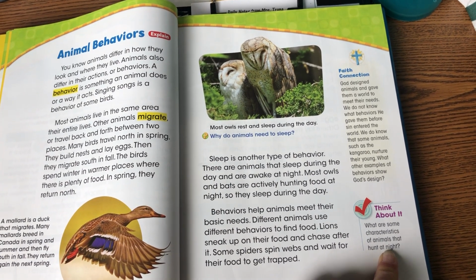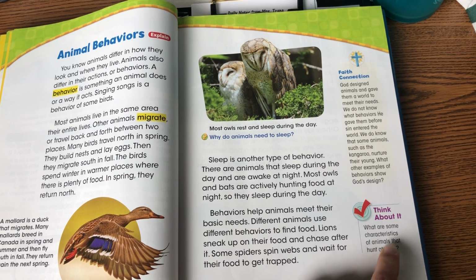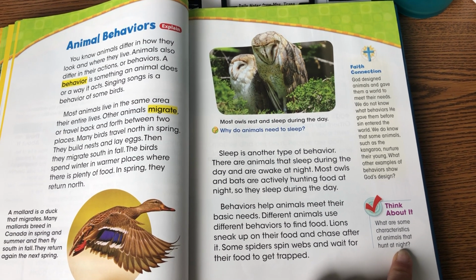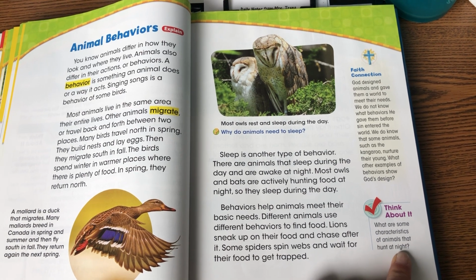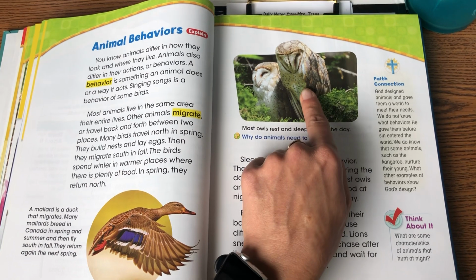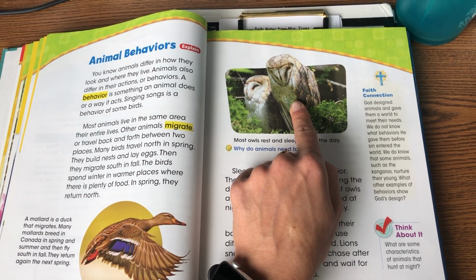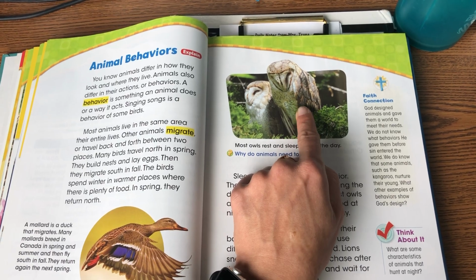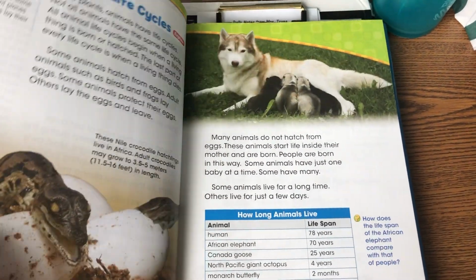If you did, you're right. Because it's very dark, boys and girls, and animals can't use their sense of sight at night, they'd have to use a different sense to help them hunt. And so I'm thinking of how owls and other nighttime creatures have very good hearing to help them hunt at night. Let's move on to page 62.